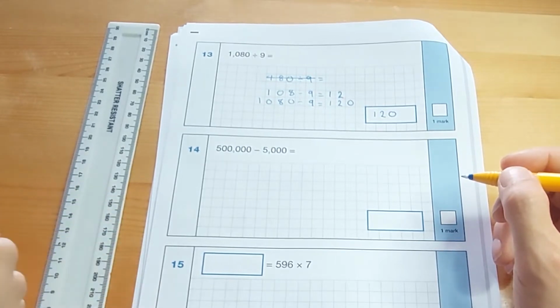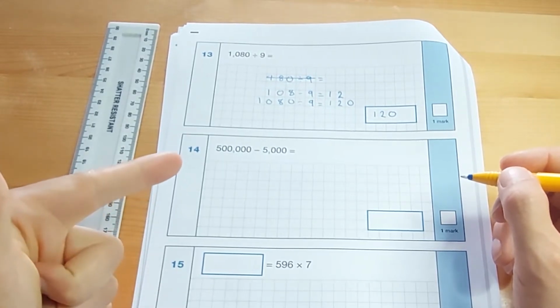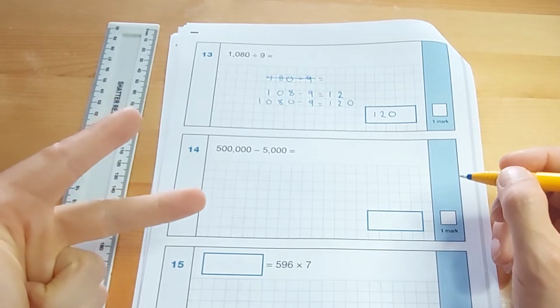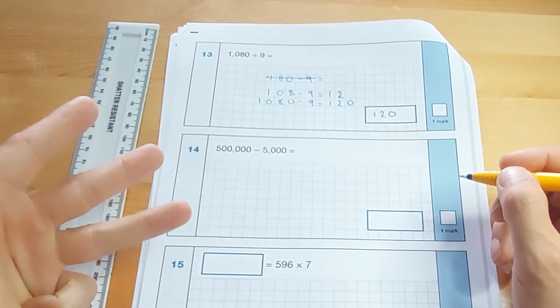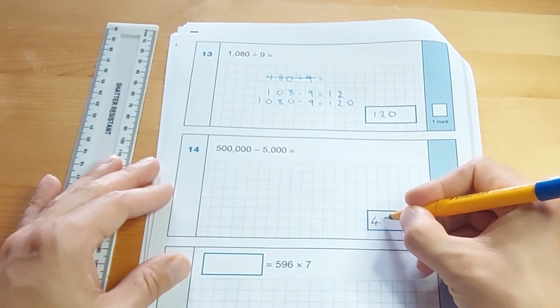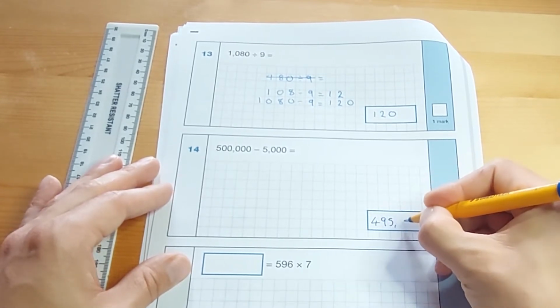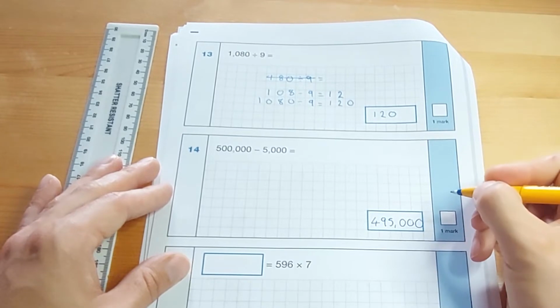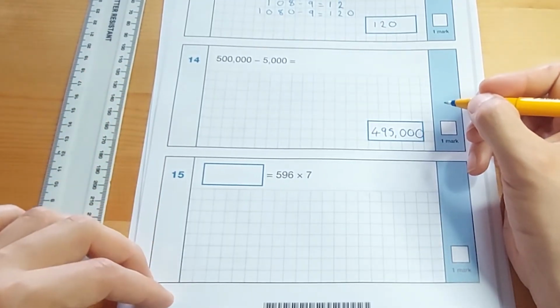So 499,000, 498,000, 497,000, 496,000, 495,000, giving us a final answer of 495,000. Okay, question number 15.